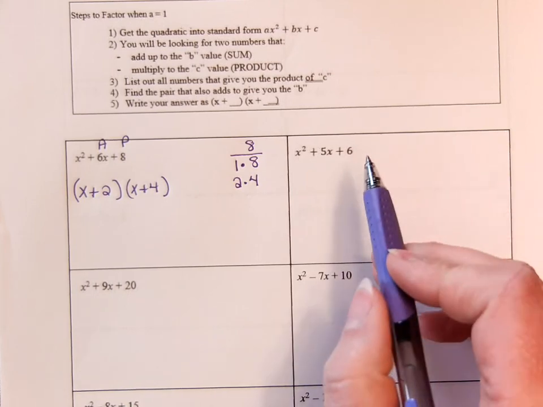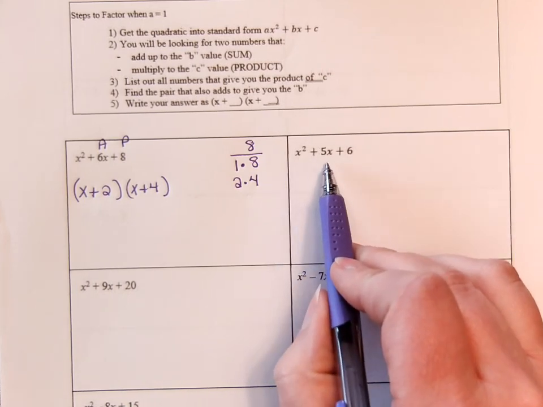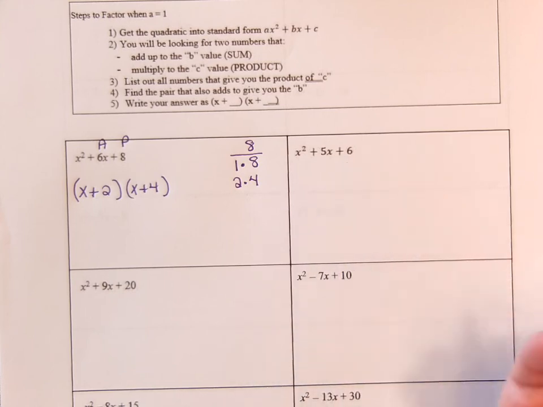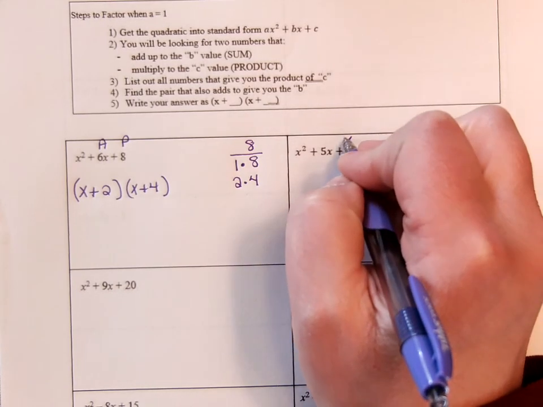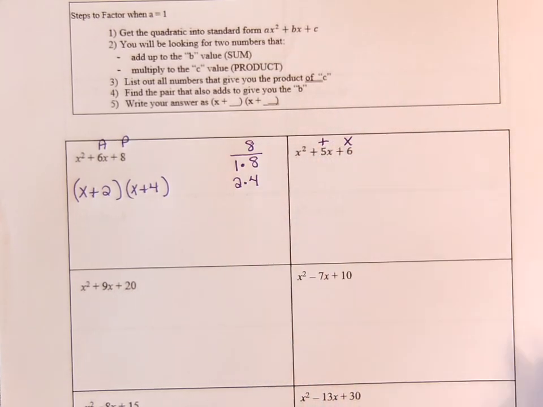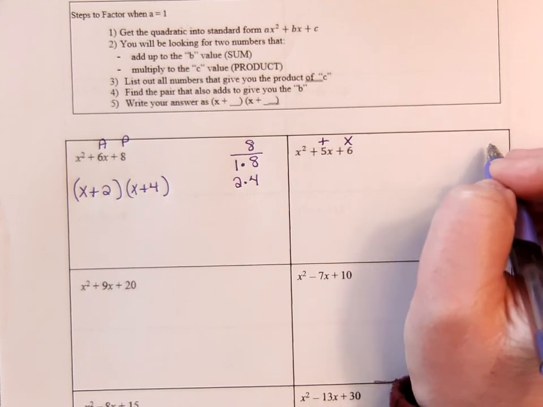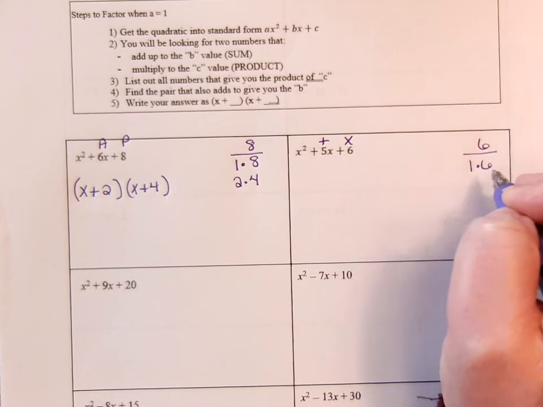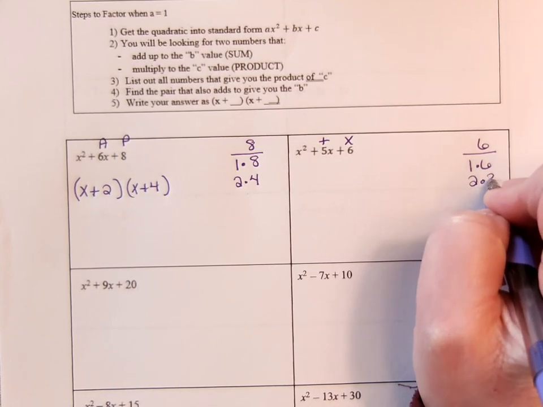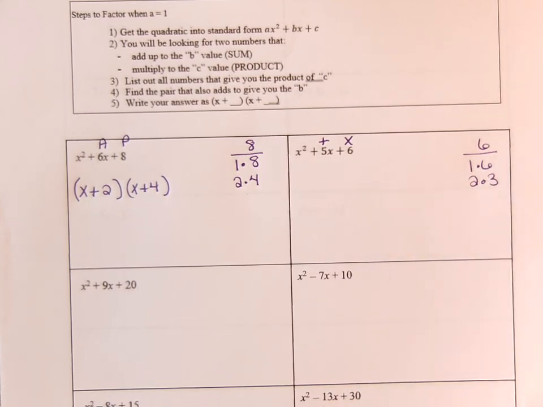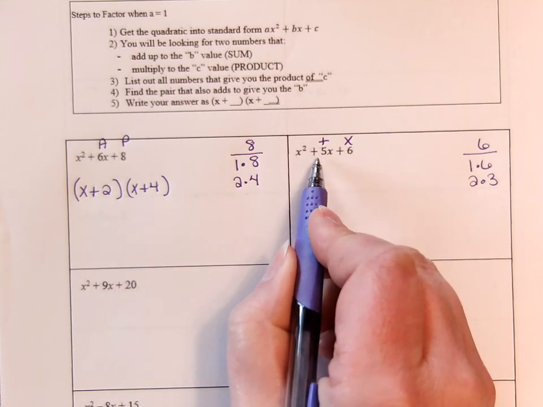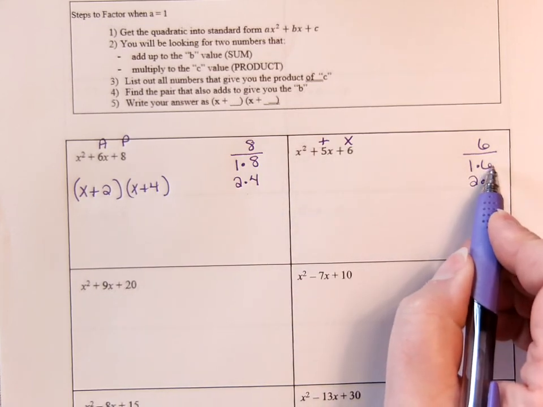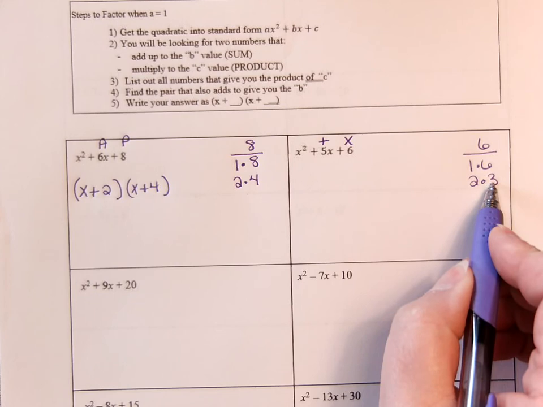Okay, our next example is x squared plus 5x plus 6. So we want numbers that multiply to 6 and add to give us 5. So let's make our list over on the side. 1 times 6 and 2 times 3. So which pair will add to give us 5? 1 plus 6 is 7. 2 plus 3 is 5.